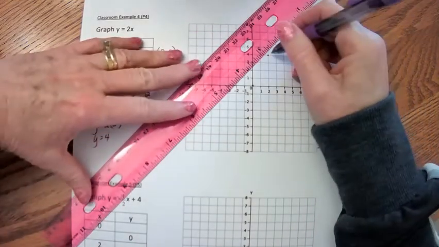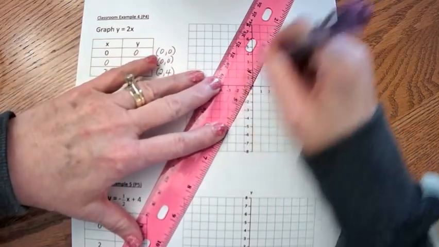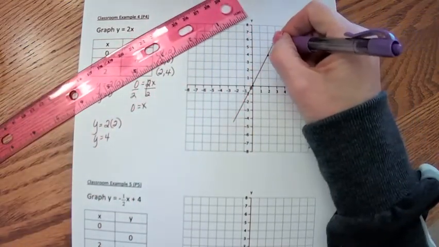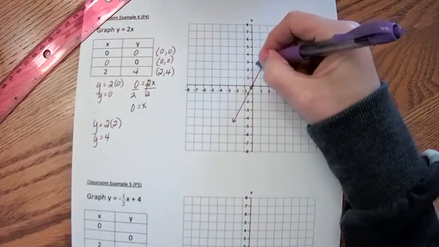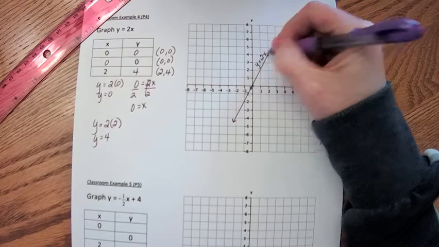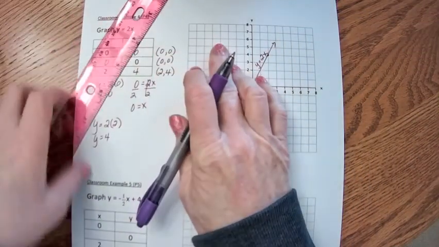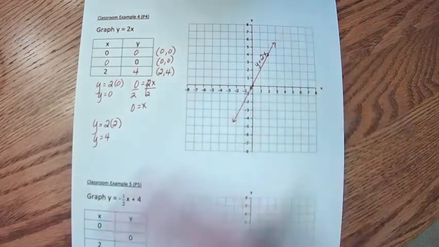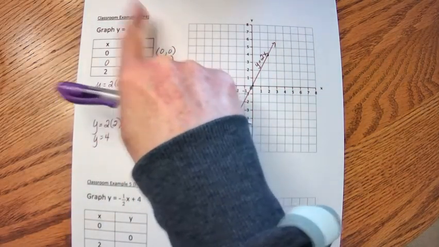And we'll take our straight edge and graph right through the points that we have, and we would say this is y. This is the equation y equals 2x. All right, it's your turn to practice on practice 4.